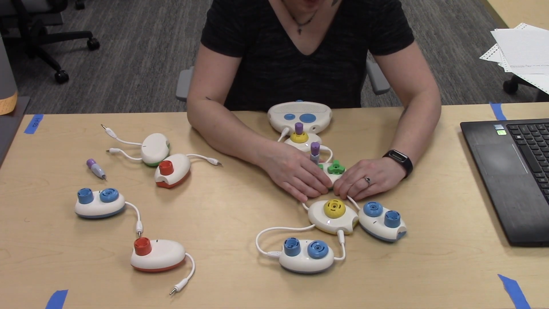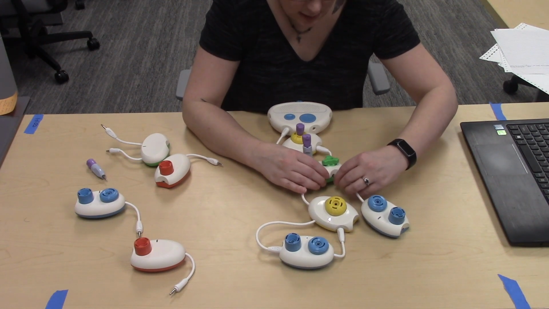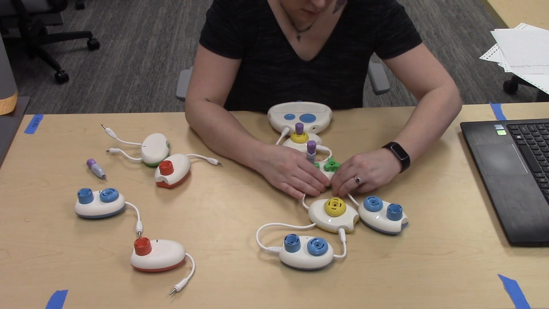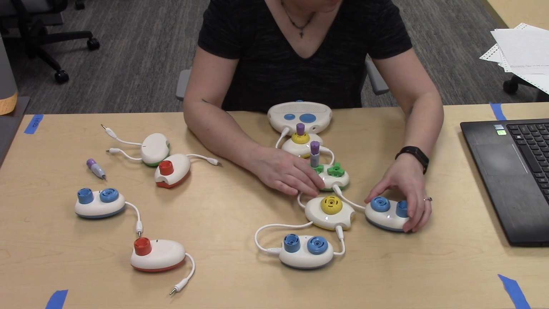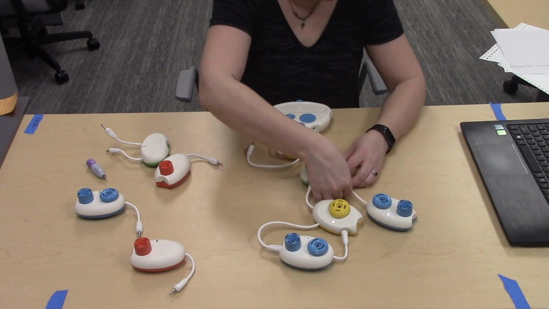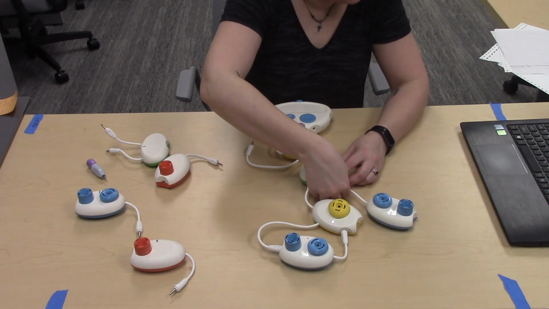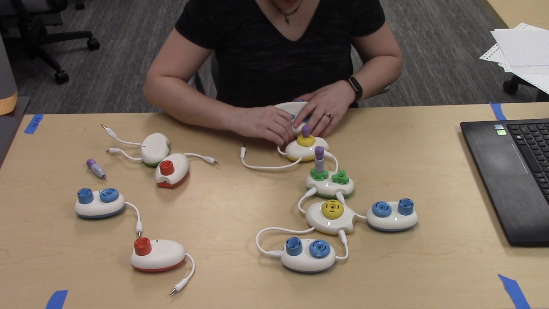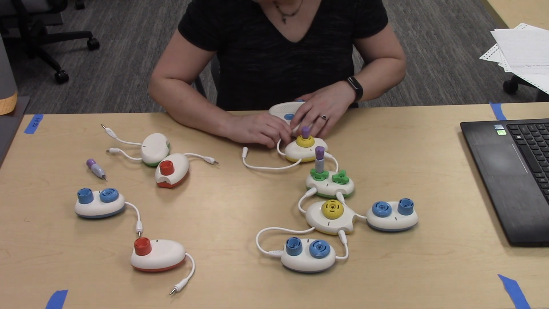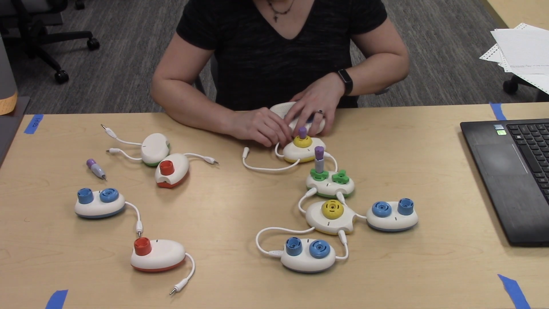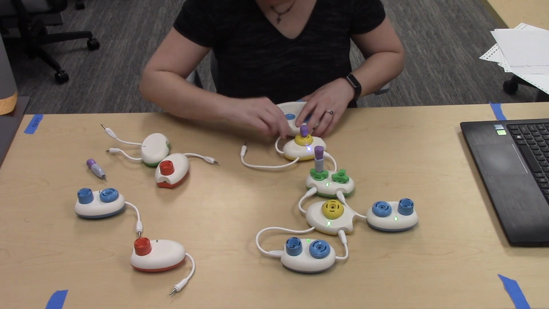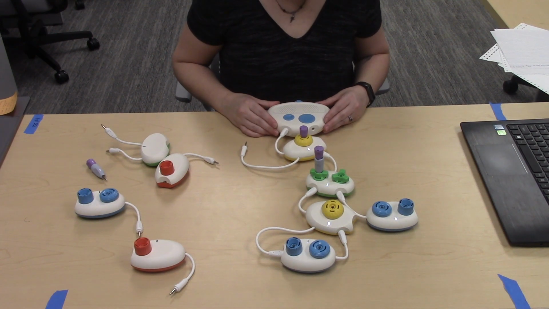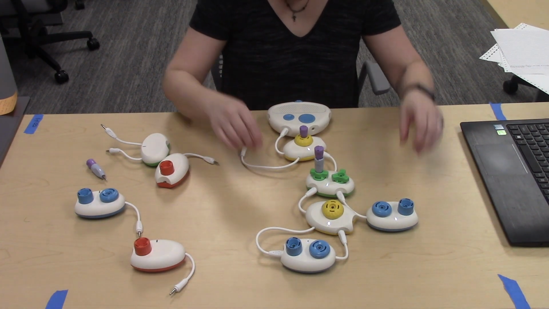Let's see, let's try this one more time. Get that to snap. Did it register? It's not registering for some reason. Okay, there we go. All right.